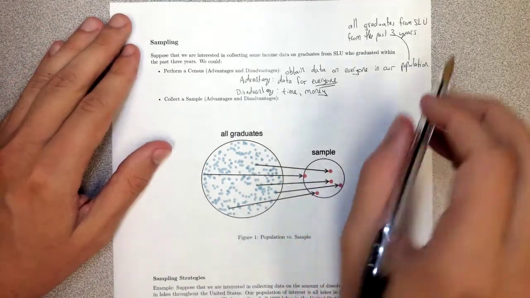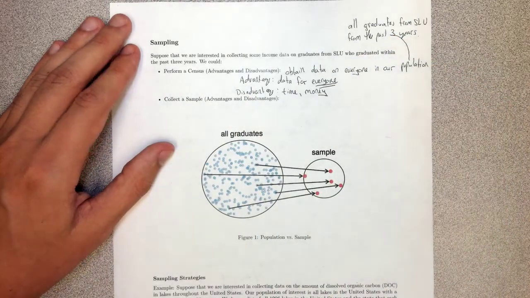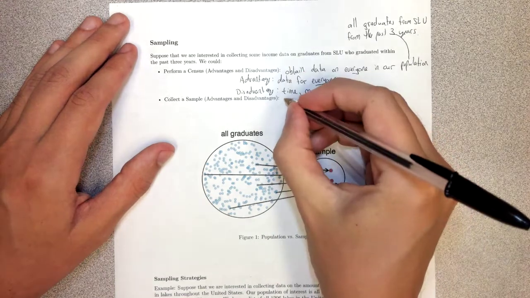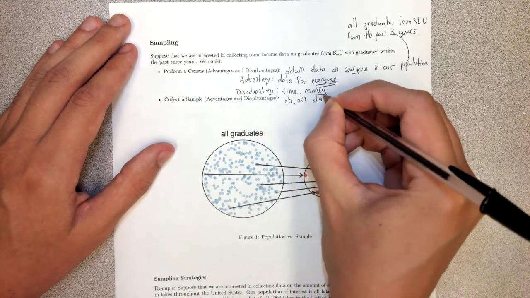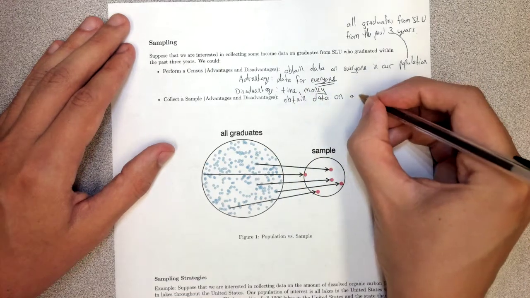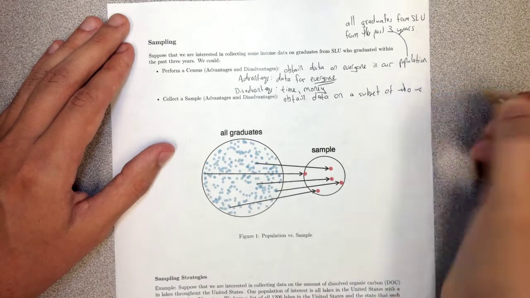And so the other approach that we could take to collecting some data is just to collect a sample. A sample is when we just obtain data on a subset of who we are interested in.